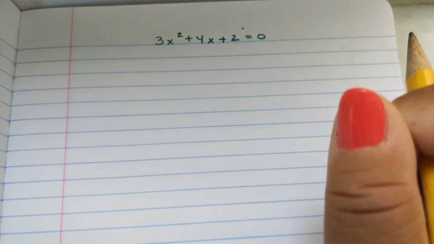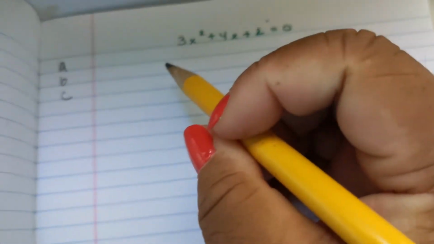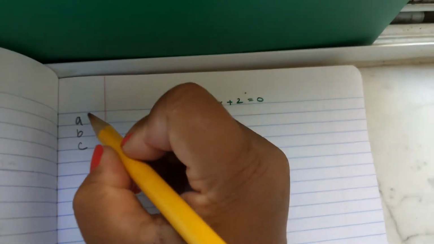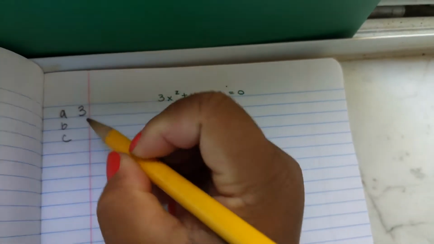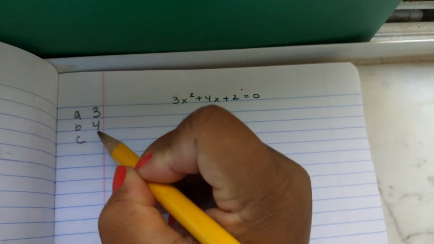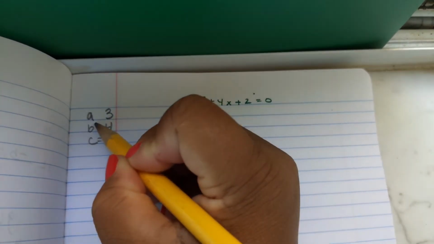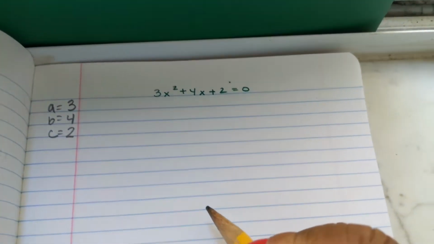Next thing we're going to do, we're going to identify A, B, and C. So off on our side, we have A, B, and C. Okay, so my A value is 3, my B value is 4, and my C value is 2. We label, and then we're going to find our discriminant.